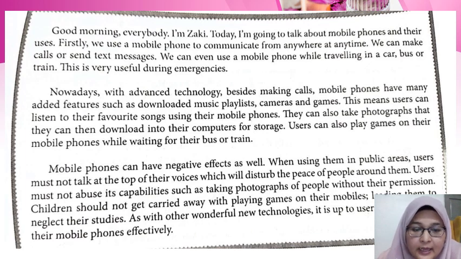Mobile phones can have negative effects as well. When using them in public areas, users must not talk at the top of their voices, which will disturb the peace of people around them. Users must not abuse its capabilities such as taking photographs of people without their permission. Children should not get carried away with playing games on their mobiles, leading them to neglect their studies. As with other wonderful new technologies, it is up to users to use their mobile phones effectively.